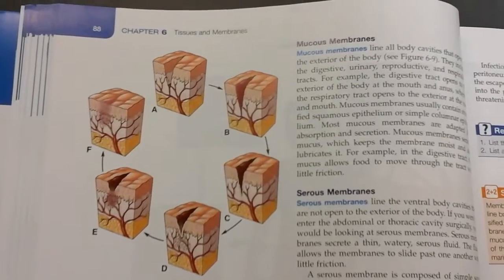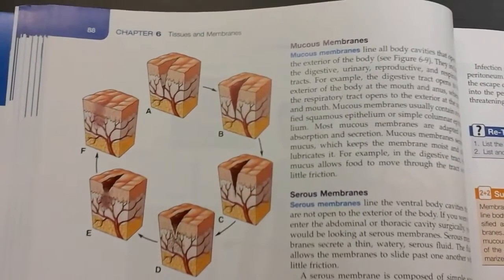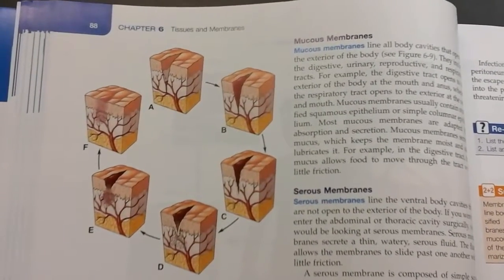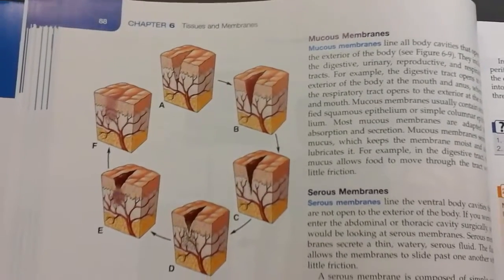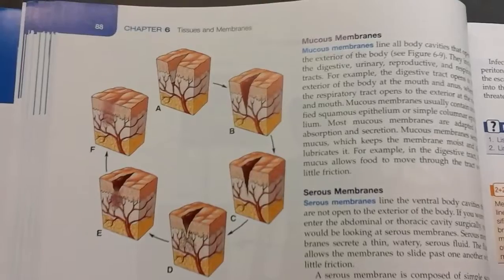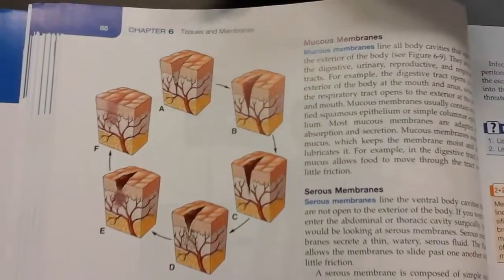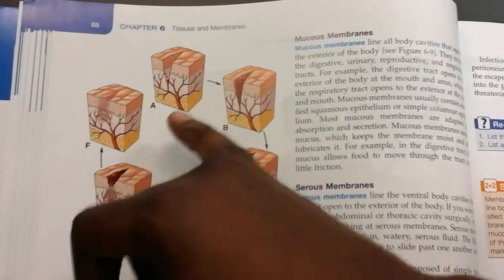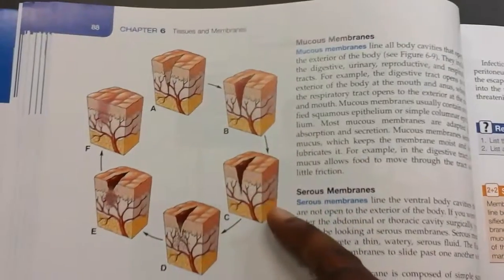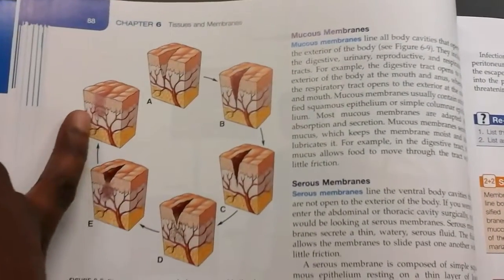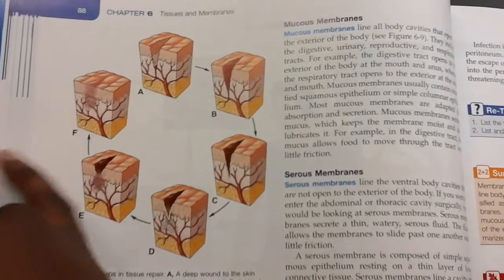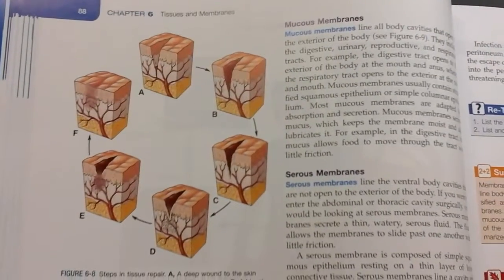When the epithelium is complete, the scab detaches and the layer of epithelium fully regenerates over the underlying areas of scar tissue. So it starts out as the replacement. It starts to replace underneath, and then as it comes all the way around, you see where it then regenerates and forms back to its normal.